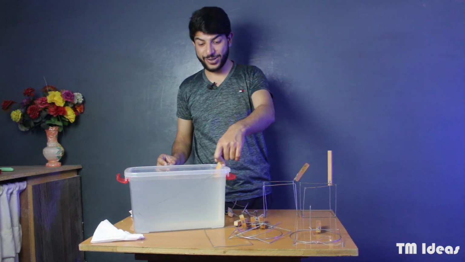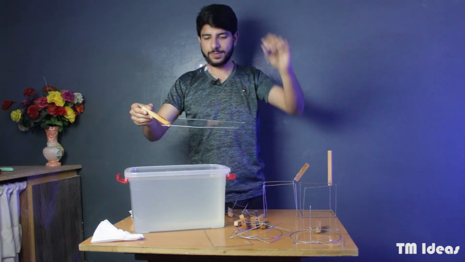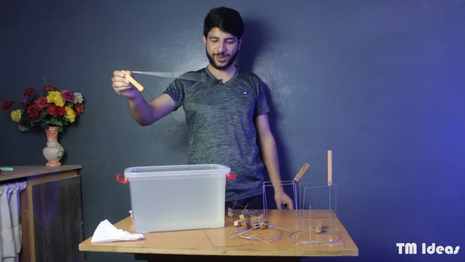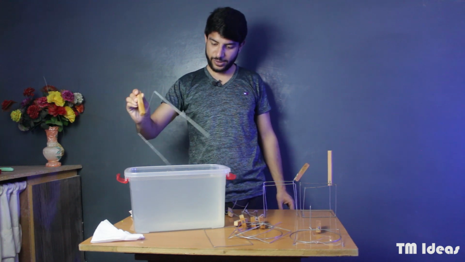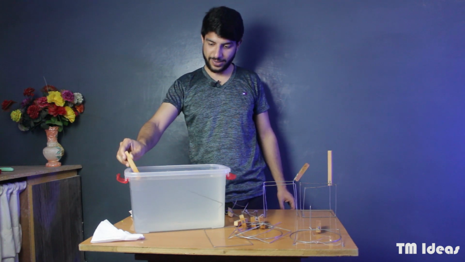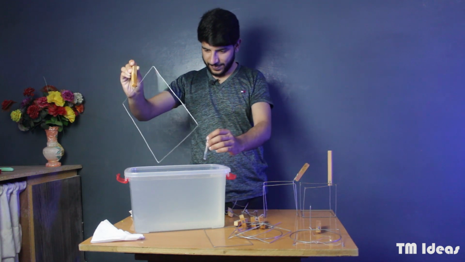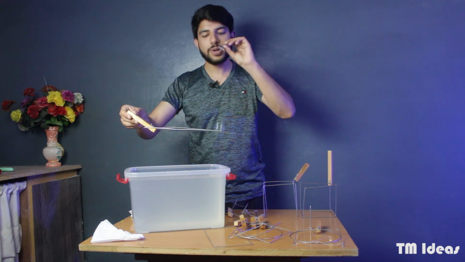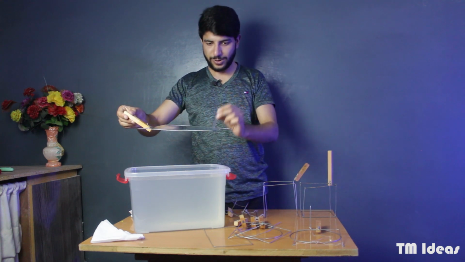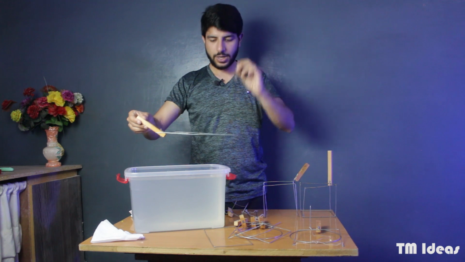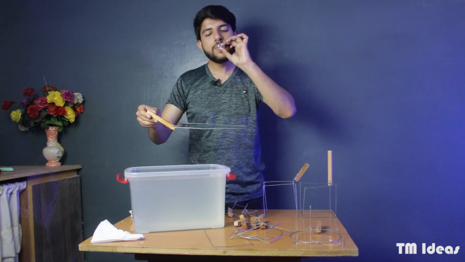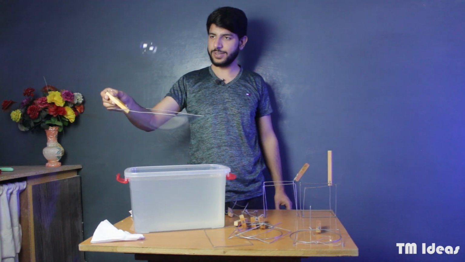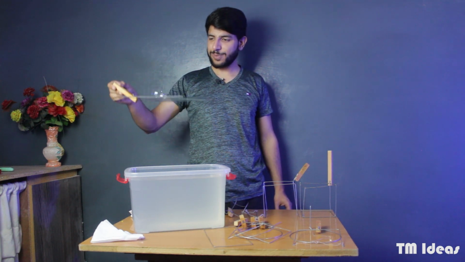It passed straight through. Look at this, how stretchable this membrane is. Oh, it is really difficult to maintain all these things together. So here I'll get a film and I blow a soap bubble. It actually catches on the surface. Look at this. I can play with it.